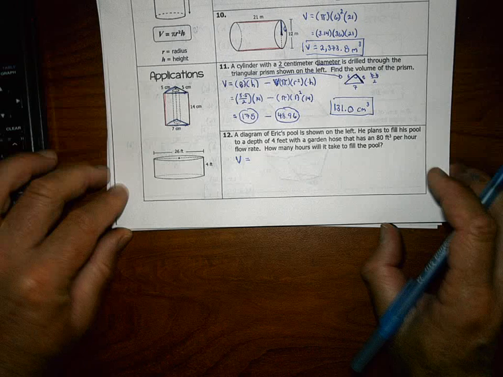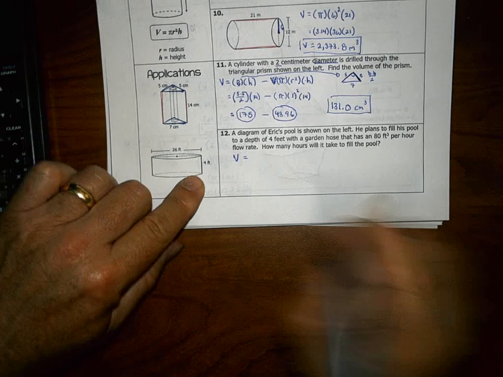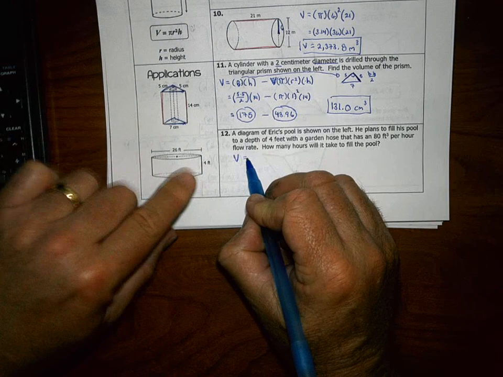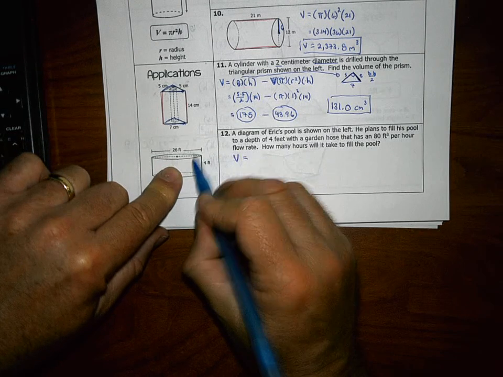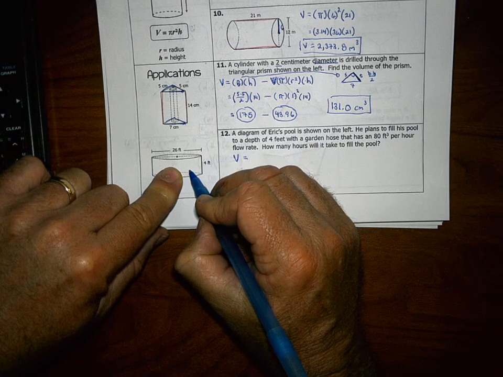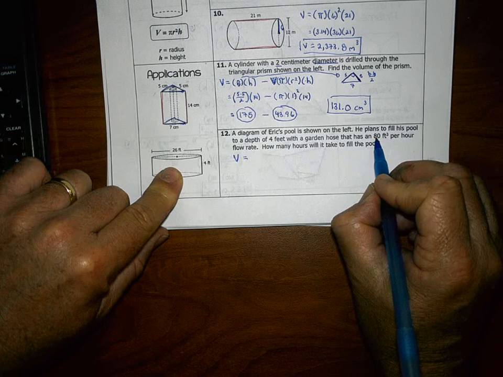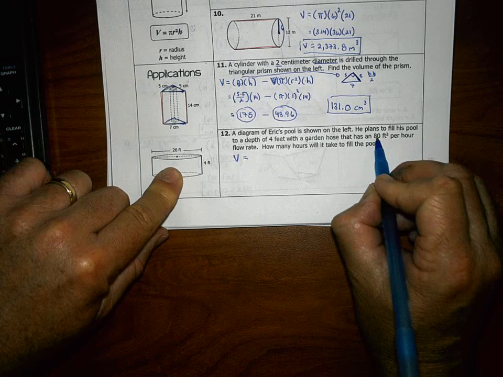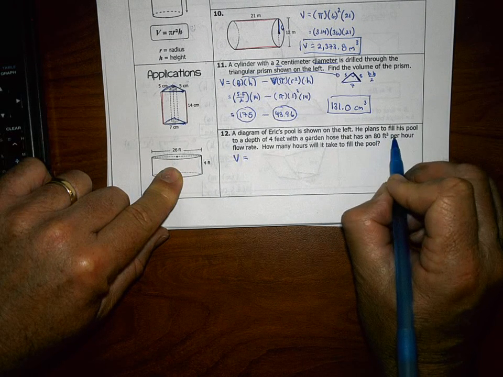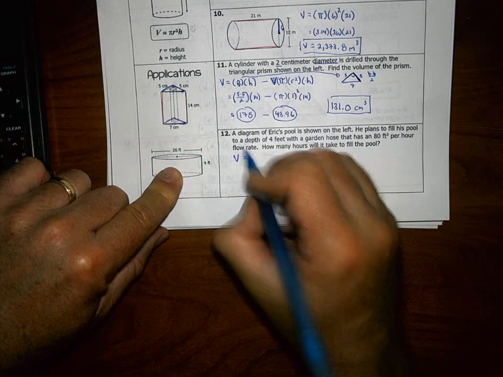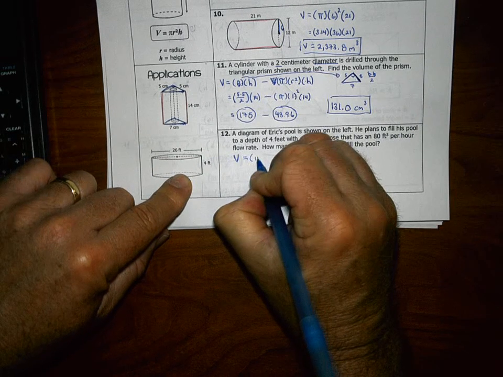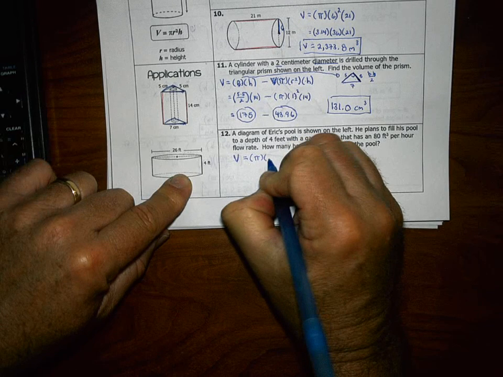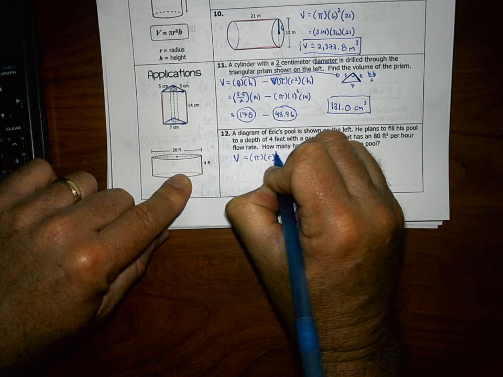Okay, so how are we going to do this? Well, first of all, we have to find the volume of Eric's pool. The volume tells us how much water is going to go in the pool. Then we have to figure out how long it would take if it fills up at 80 cubic feet per hour. Okay, so how do we find the volume of a cylinder? Well, the formula is take the number pi, multiply it by the radius to the second power, radius squared, multiply it by the height of the cylinder.